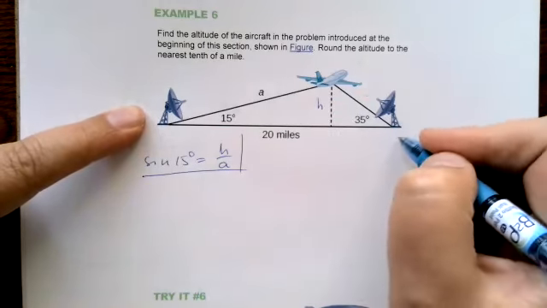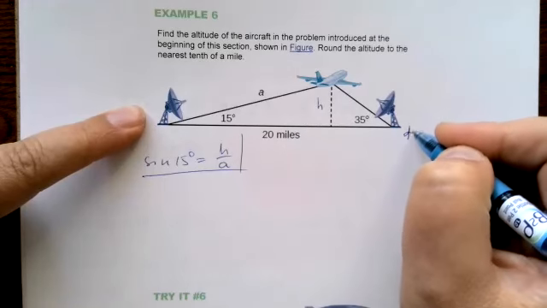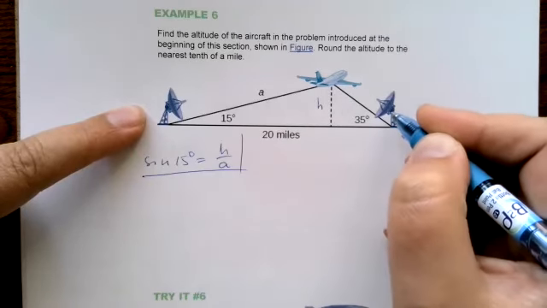Let's label. So this is gamma. Oh, alpha, I'm sorry. This angle is going to be alpha.